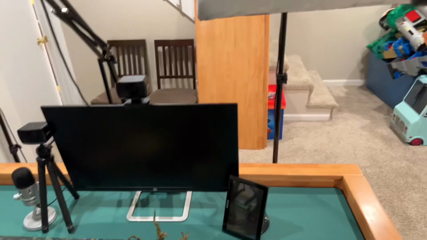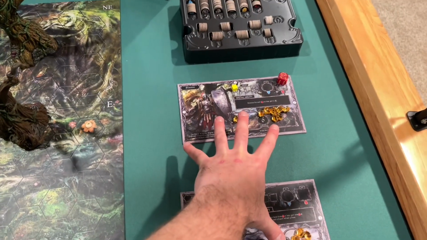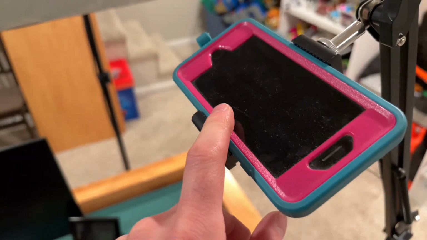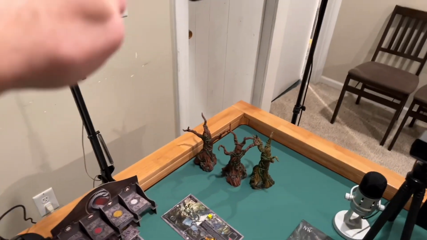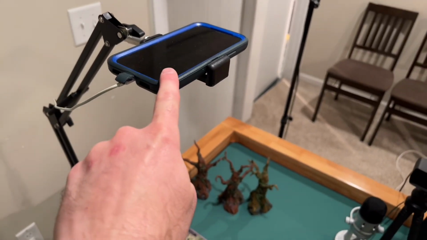And inside each of these mounts that I'm using for my player boards, I'm using just old iPhones. This is my very first iPhone I ever got. So actually, I think it's my wife's because it's pink. It's my wife's old iPhone, and the old iPhone I used to have is the one I'm using over here. This is my old iPhone.